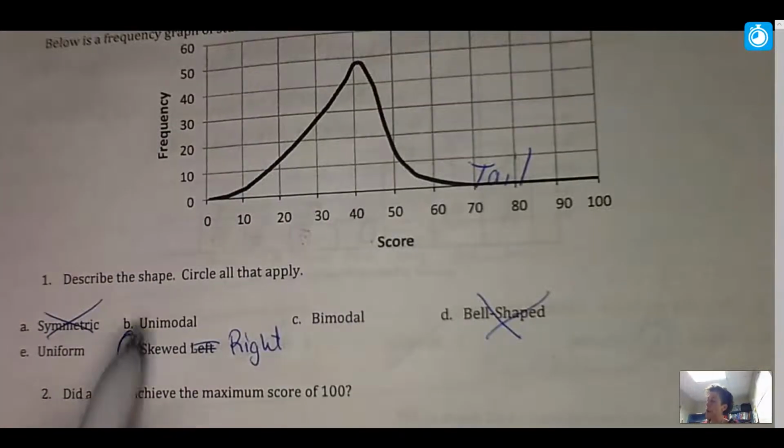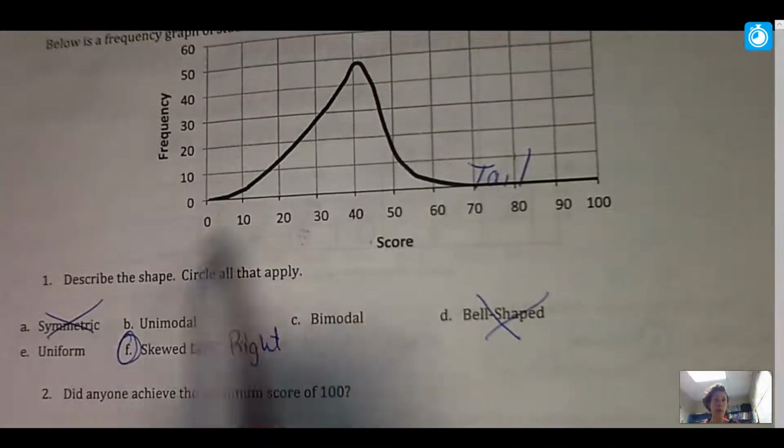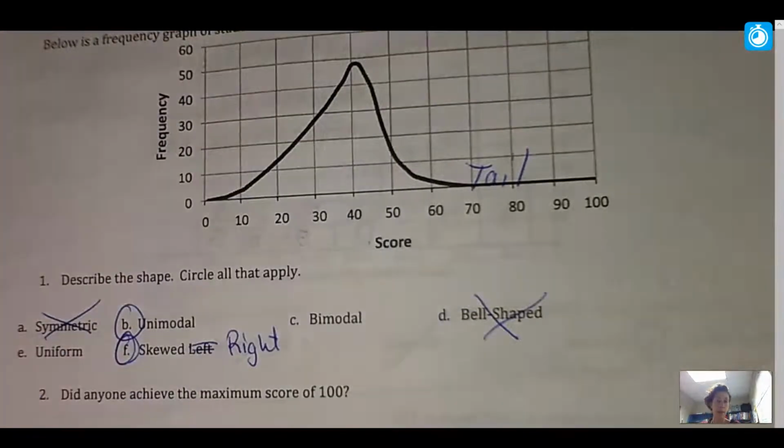I don't know why they keep putting just skewed left. It's actually skewed right. And then what I say, it's one mode, two modes, or no modes. I would definitely say one mode because of that peak there.